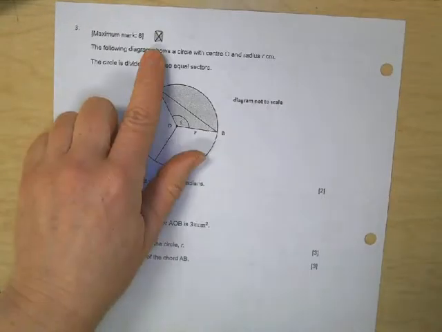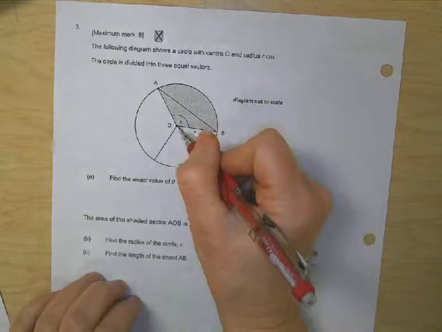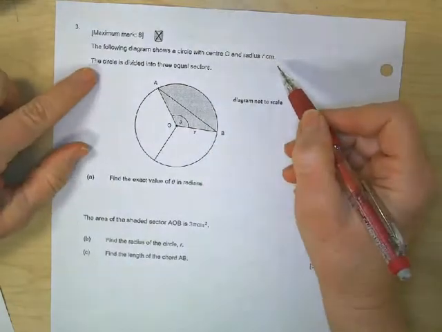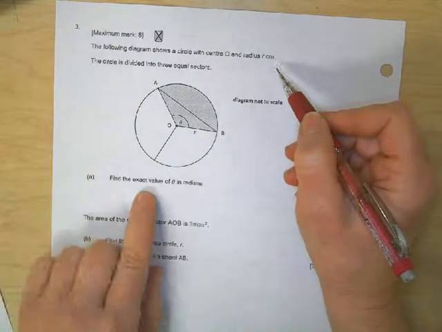Okay, so to the back. This one also says no calculator. So let's see if I can do this without a calculator. The following diagram shows a circle with center O, sorry, and radius r. The circle is divided into 3 equal sectors. Find the exact value of theta.